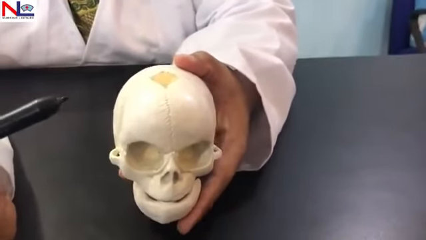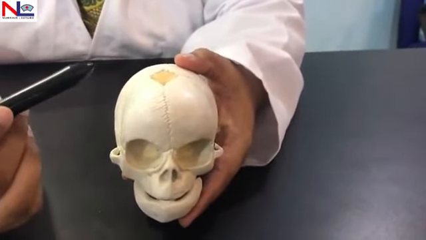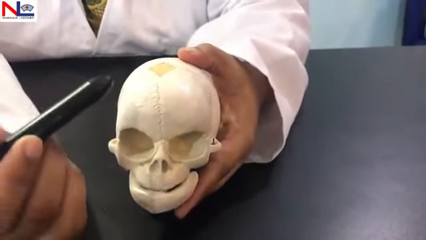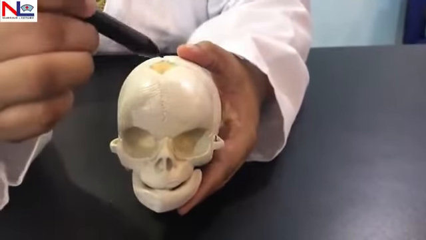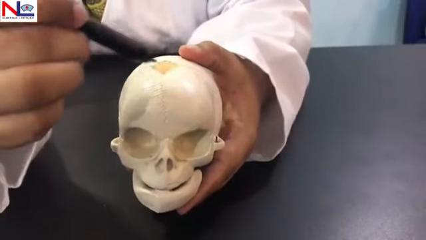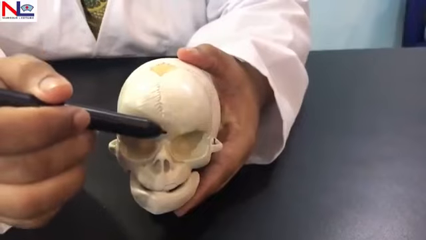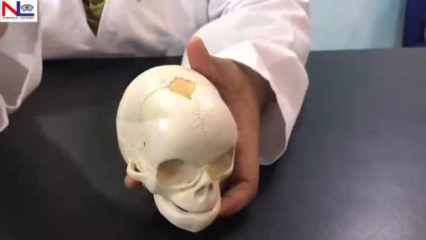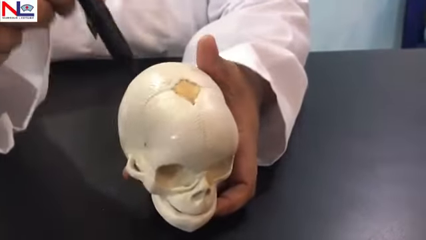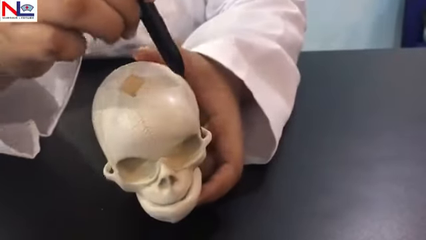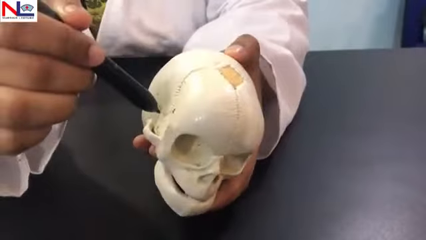Then come the sutures. Sutures are the cranial joints where two bones come close together. Between the two frontal bones is the frontal suture, also known as the metopic suture. Between the frontal and the parietal bones is the coronal suture, and it lies at the farthest point of the temples.